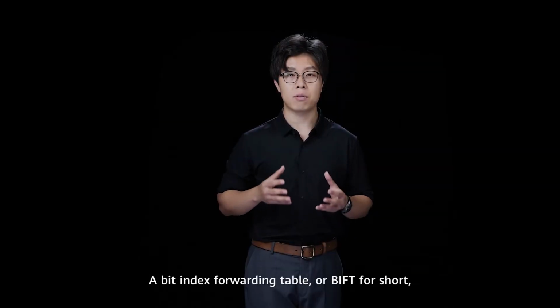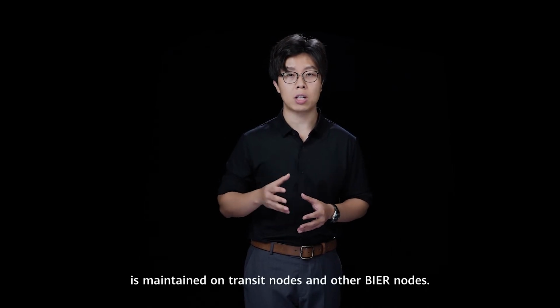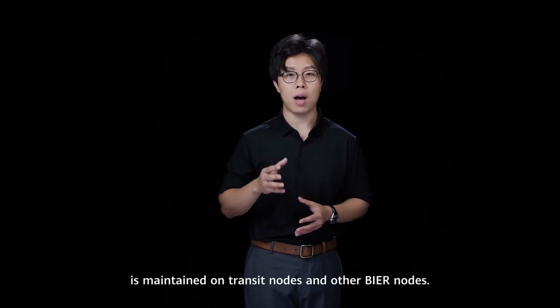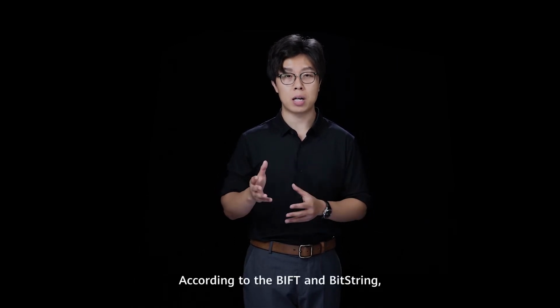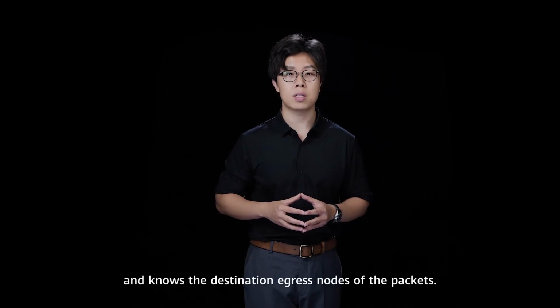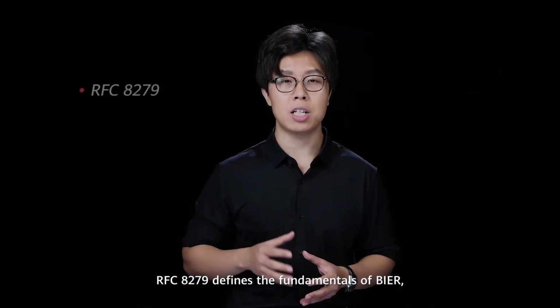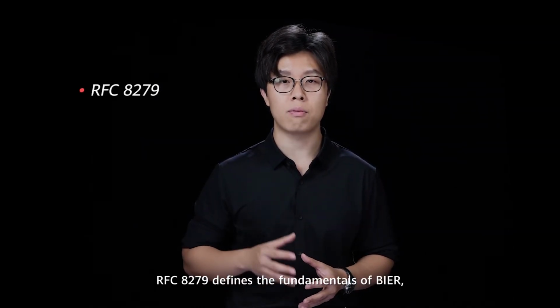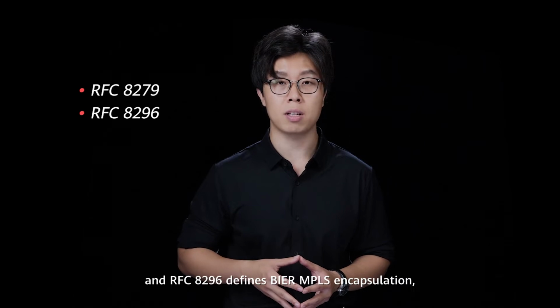A bit index forwarding table, or BIFT for short, is maintained on transit nodes and other BIER nodes. According to the BIFT and the bitstring, each transit node replicates and forwards packets and knows the destination egress nodes of the packets. RFC 8279 defines the fundamentals of BIER, and RFC 8296 defines the BIER MPLS encapsulation.